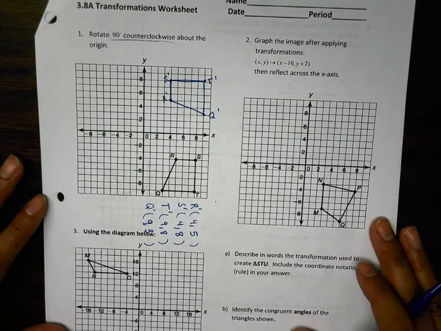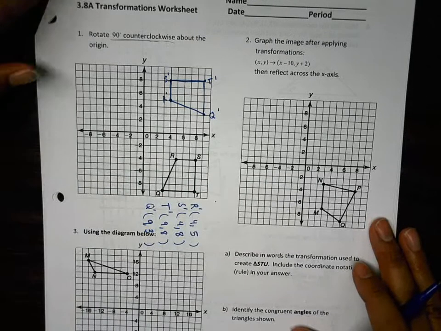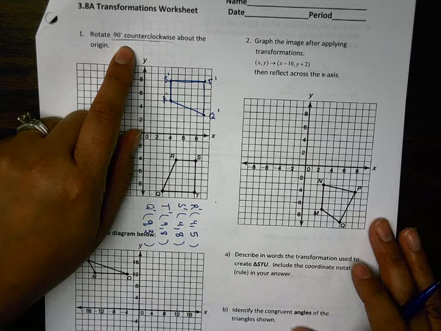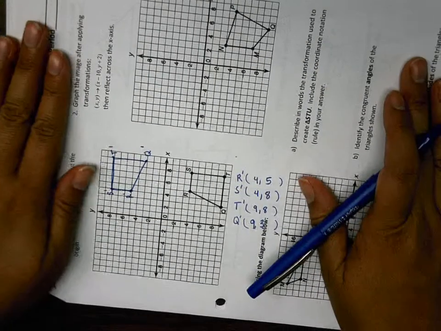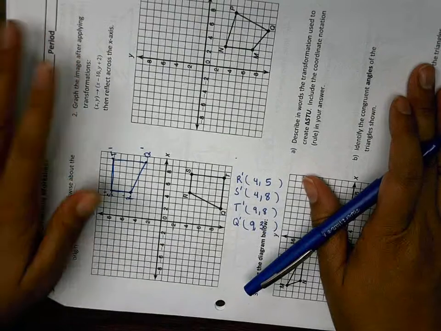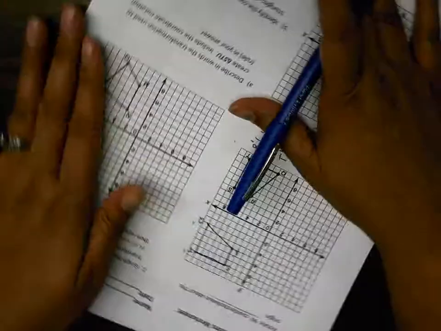Can anybody answer him and how we got these numbers? No one knows? Okay, and why did we turn it sideways? Because it said 90 degrees counterclockwise. Is this 90 degrees counterclockwise?